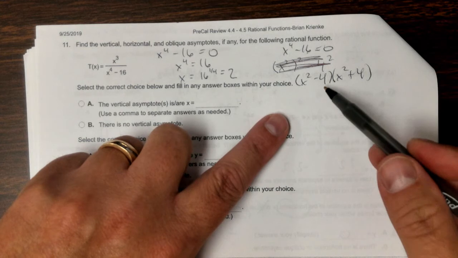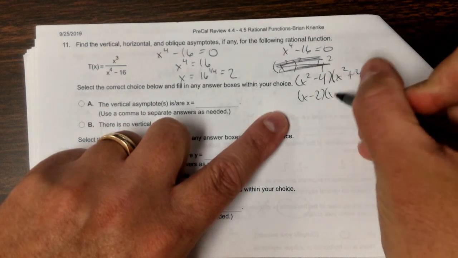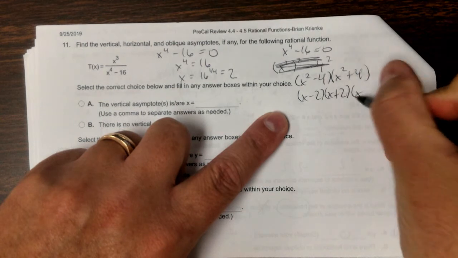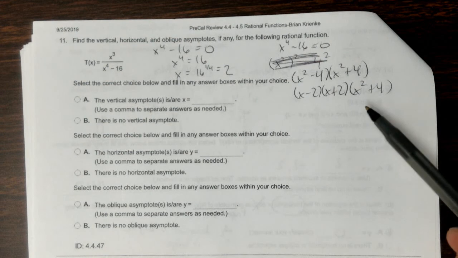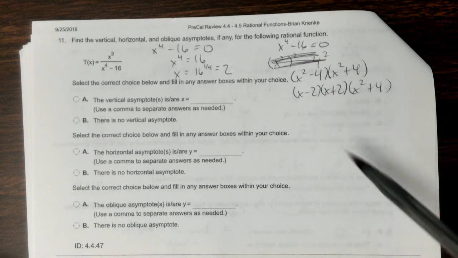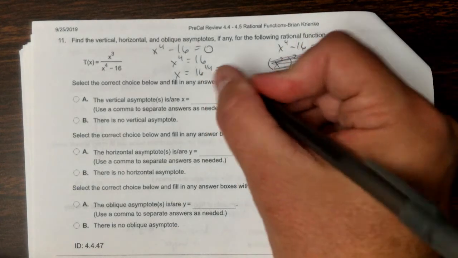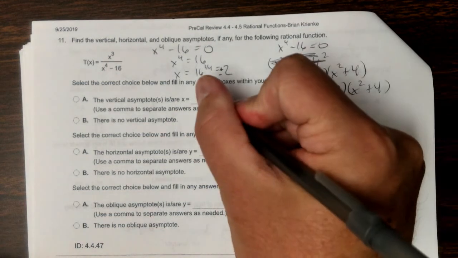And then you can break this down into x minus 2, x plus 2, and then x squared plus 4. So that's what your denominator is. And you can see that there's going to be a positive and negative. So when I took the fourth root, I should have done plus and minus for that.